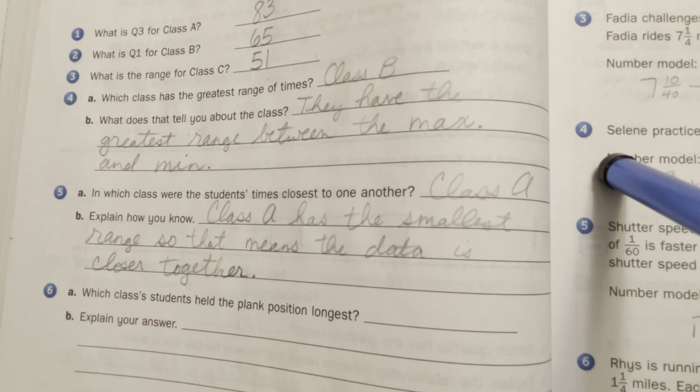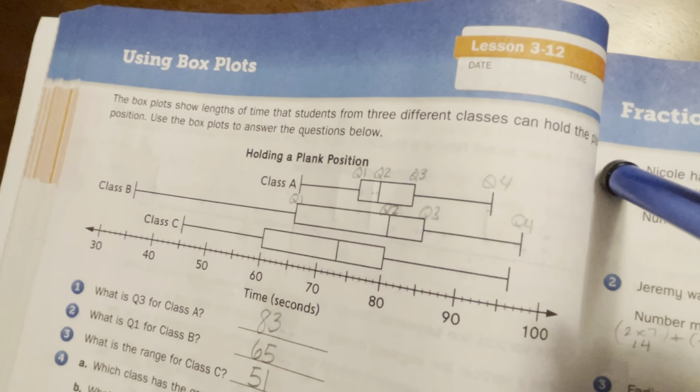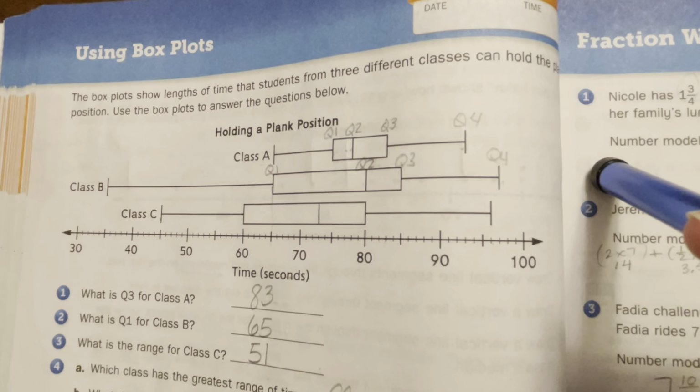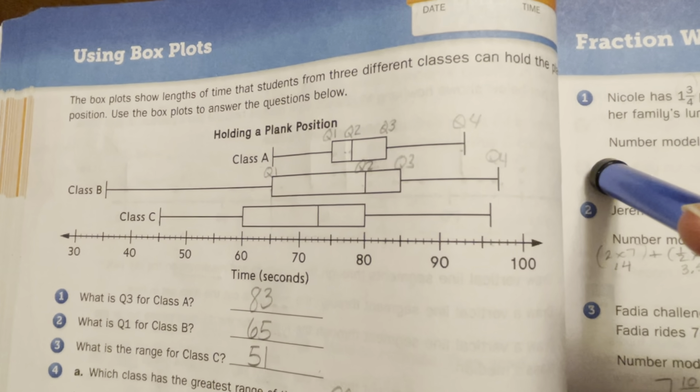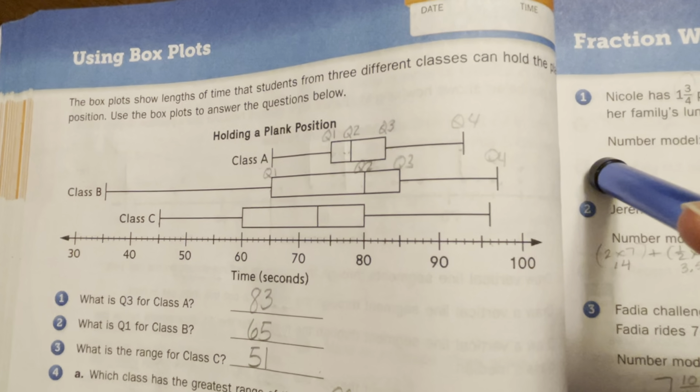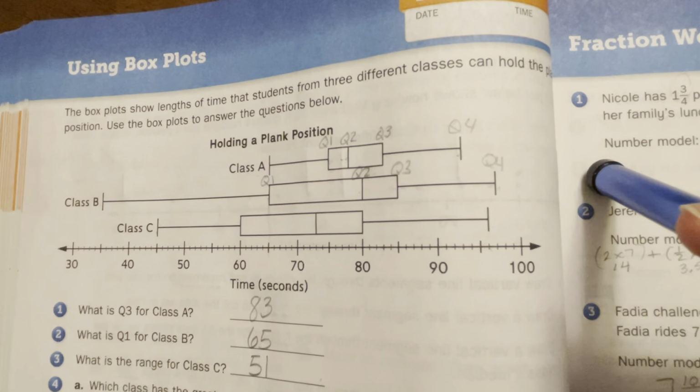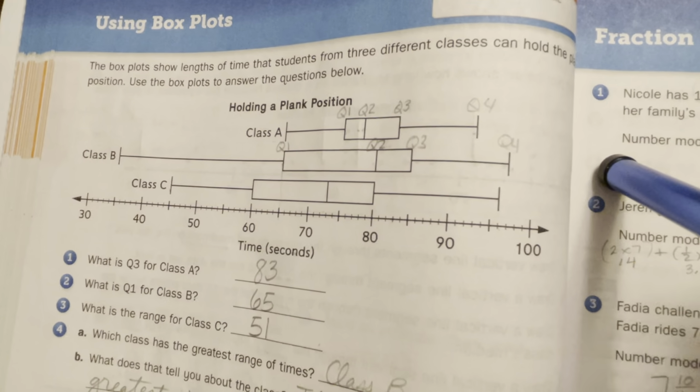And then number 6 says which class's students held the plank position longest. So looking back up at our classes, which class's students held it the longest? This one's a little trickier, so take a second looking at those 3. And what do you guys think?